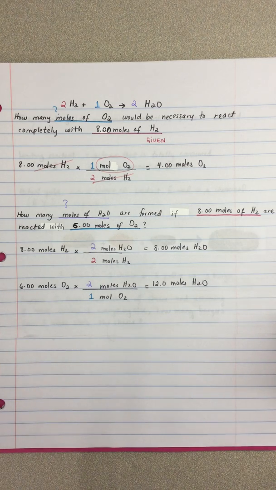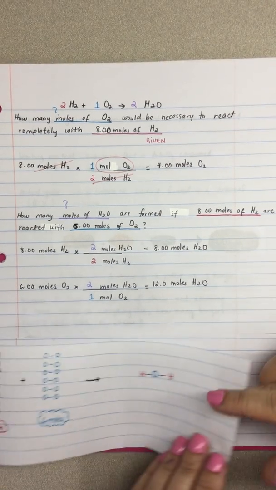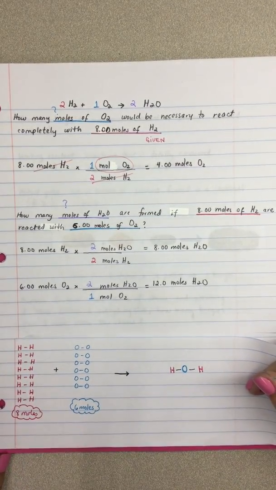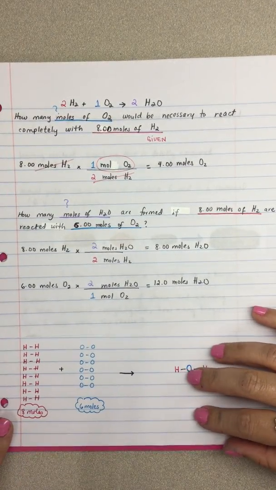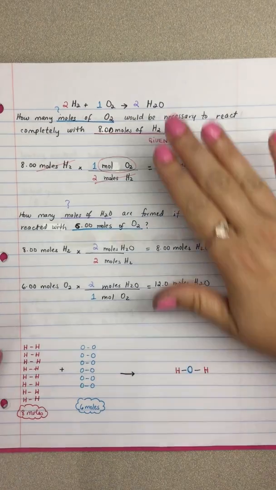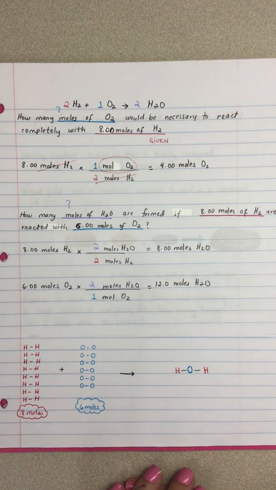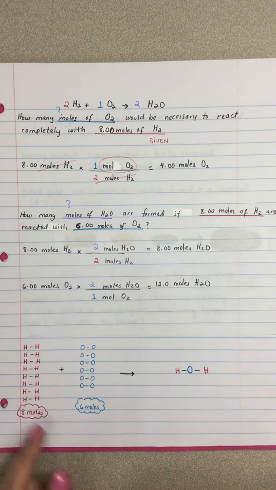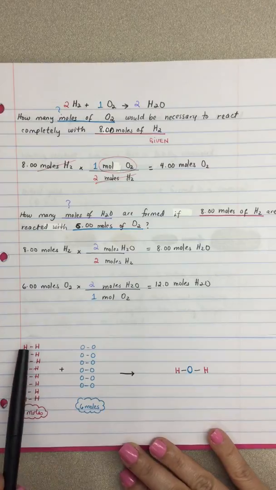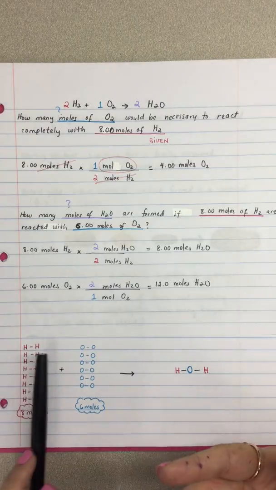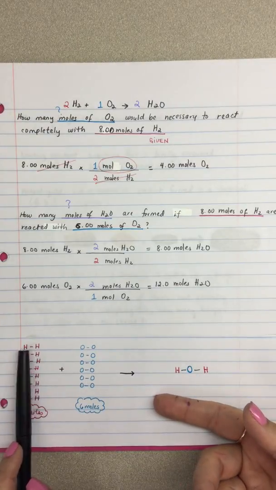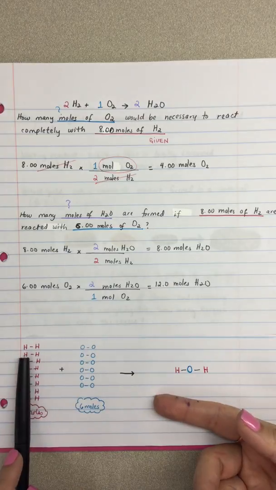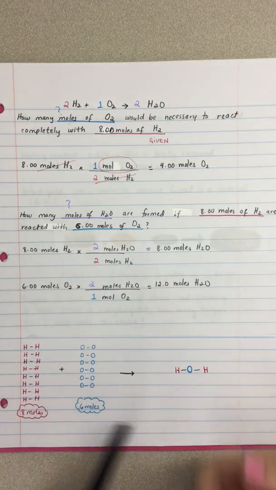So I'm going to show you something to help you figure it out. I'm writing my amounts here, the given amounts. You are given 8 moles of hydrogen and 6 moles of oxygen. So I'm writing it down. Hydrogen, it's H2. So I have H2, 2 H's, HH, and the same thing 8 times, right?